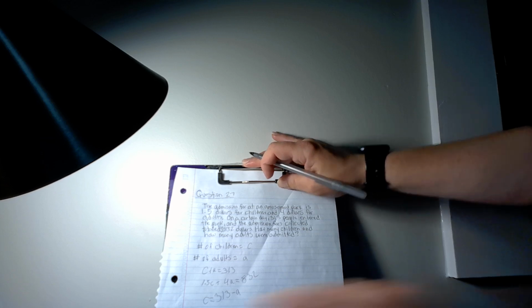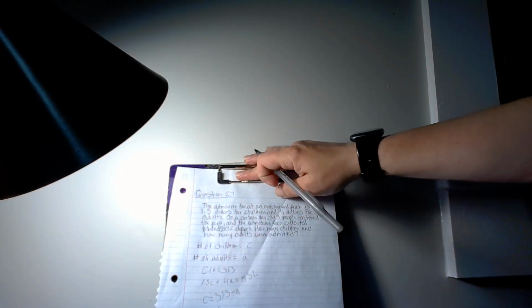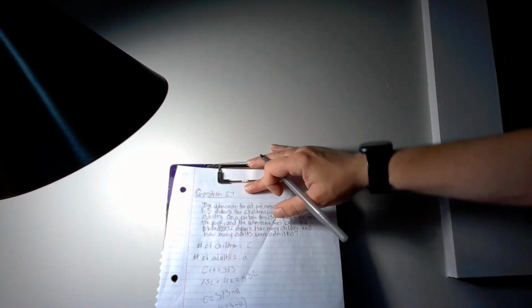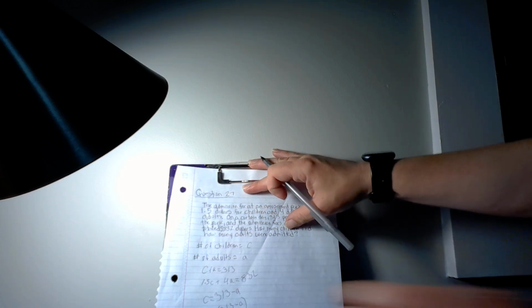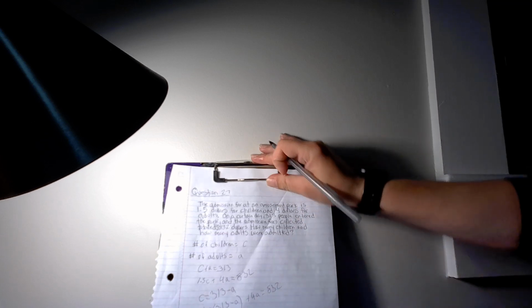Therefore, you would have 1.5 times (313 minus A) plus 4A would equal 832.